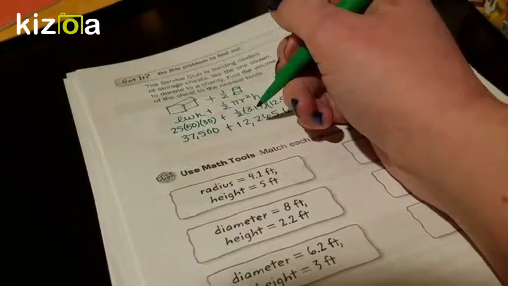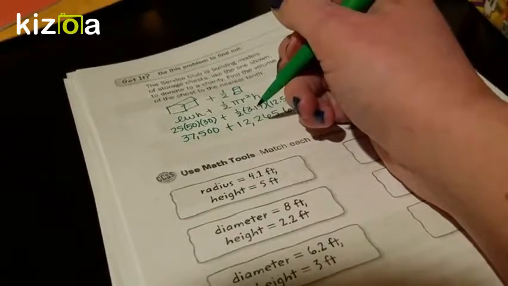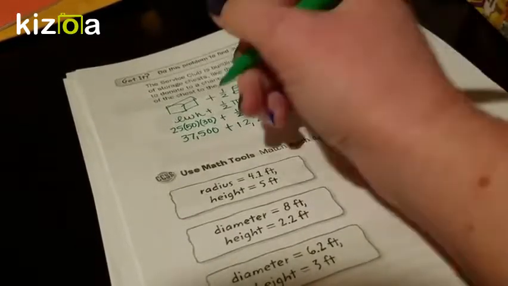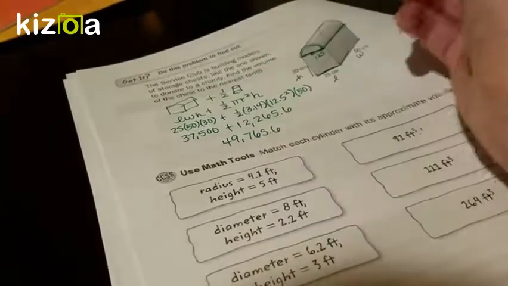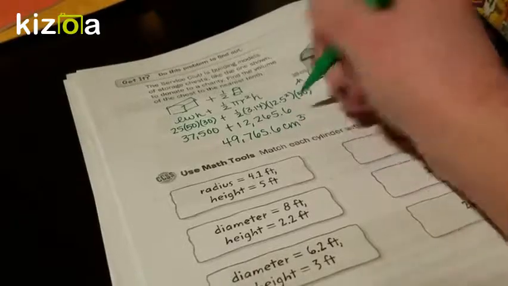So 12,265.6 plus 37,500 is 49,765.6 cubic centimeters.